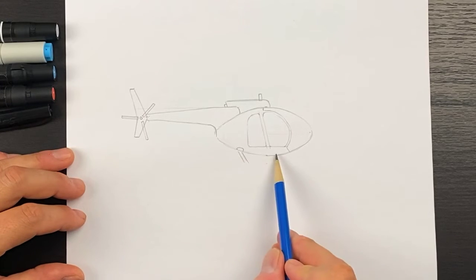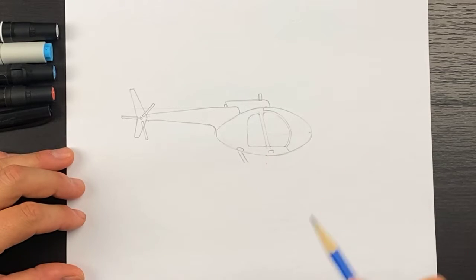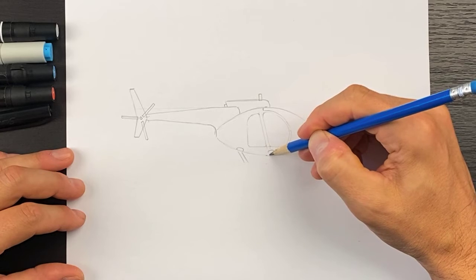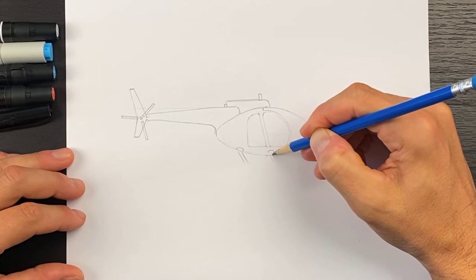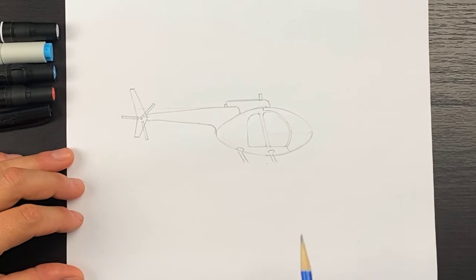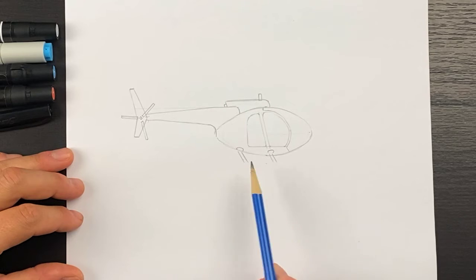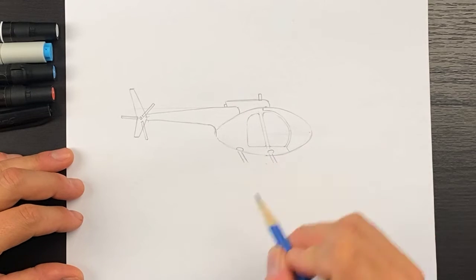So the next one will come right about here and we'll draw another shape like this and we'll follow the same angle like that and the same spacing as well, okay? And try to get these to kind of line up with each other, okay?